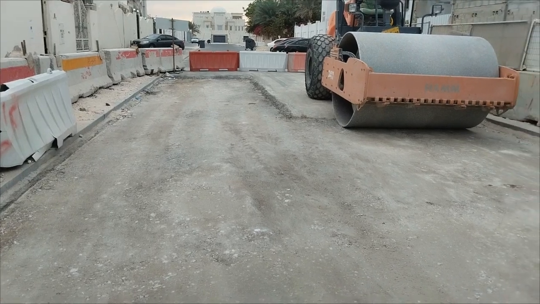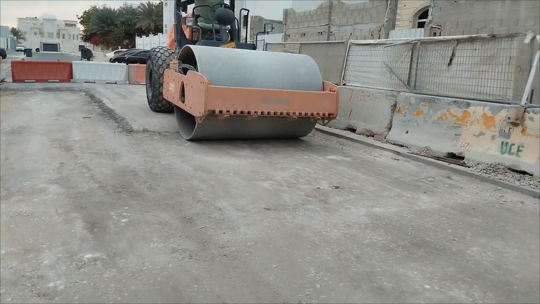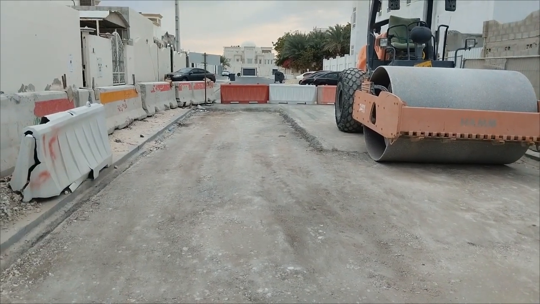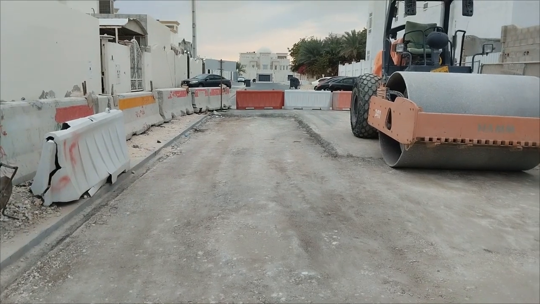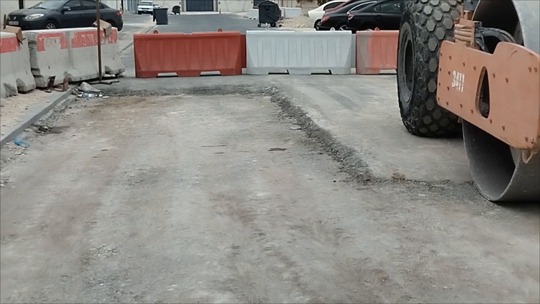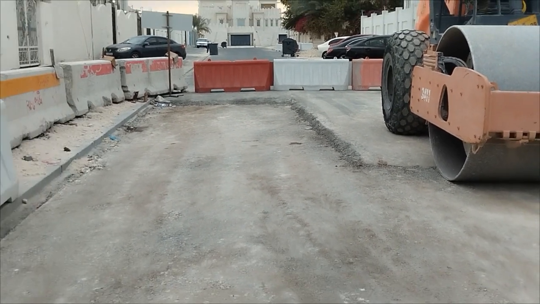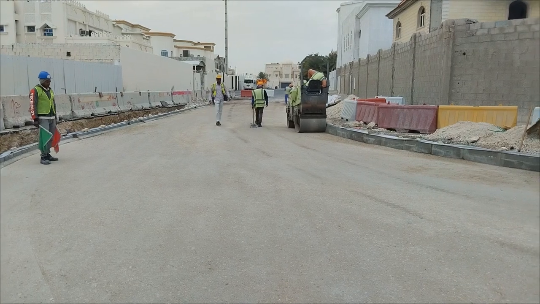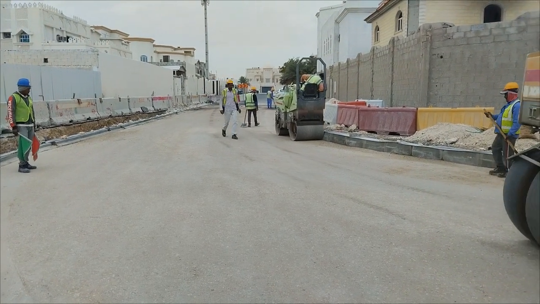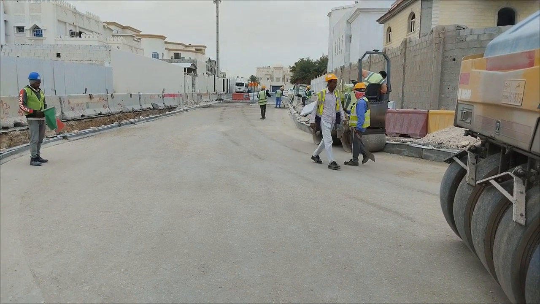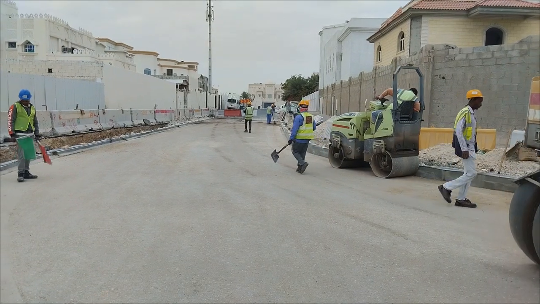As you can see here, the existing asphalt. This is part of the project. We will match our asphalt as well here. The final rolling near the curb stone should be done by the baby roller to avoid damaging the curb stone as well as sliding and slippage of the curb stone.